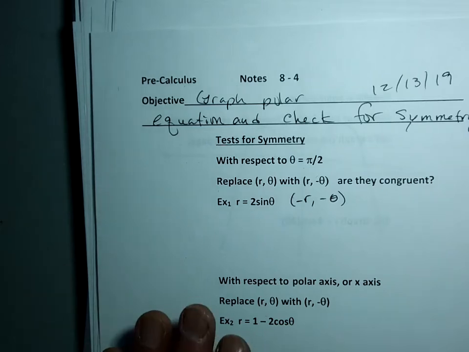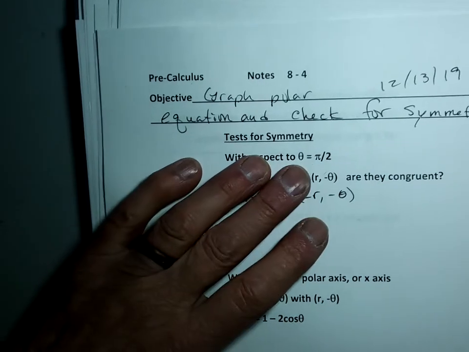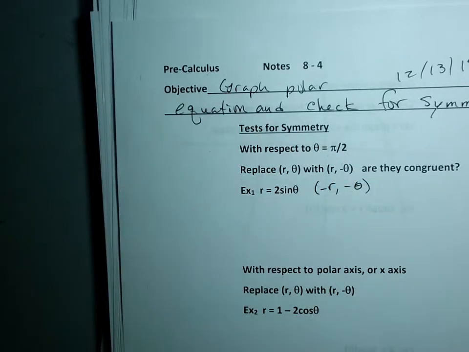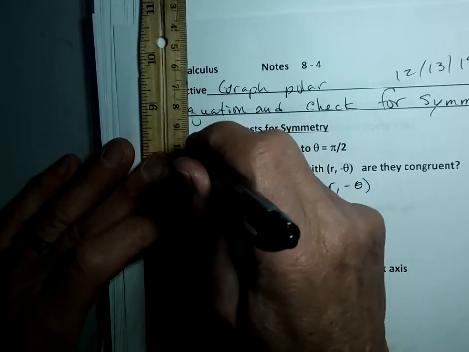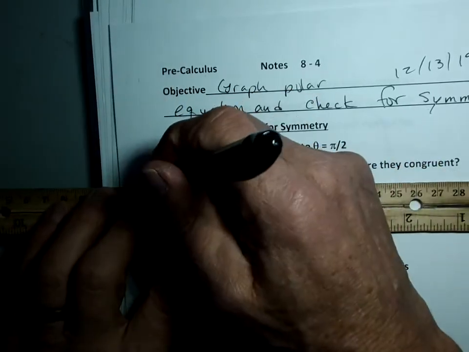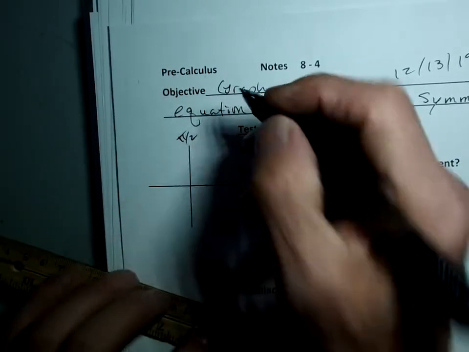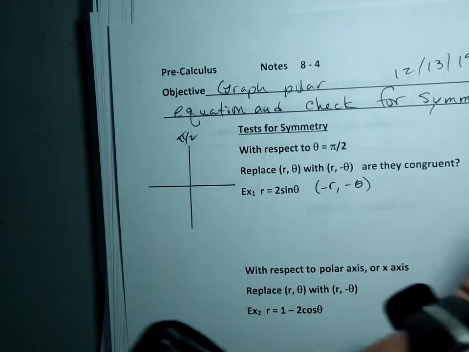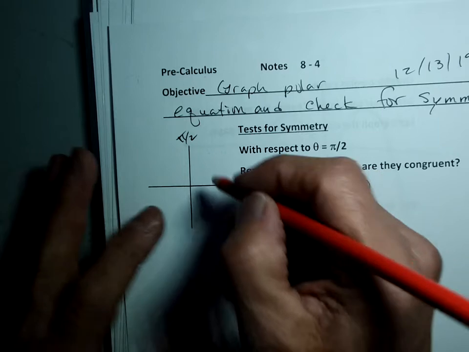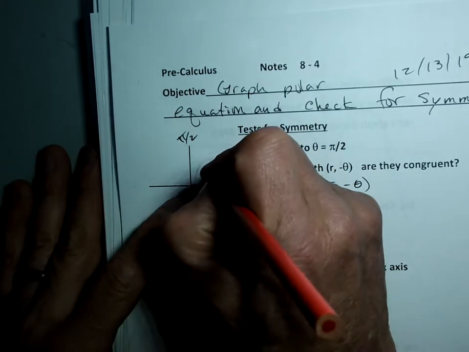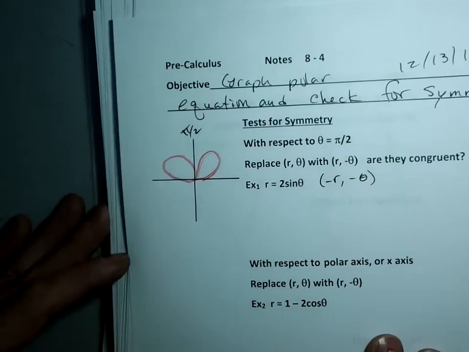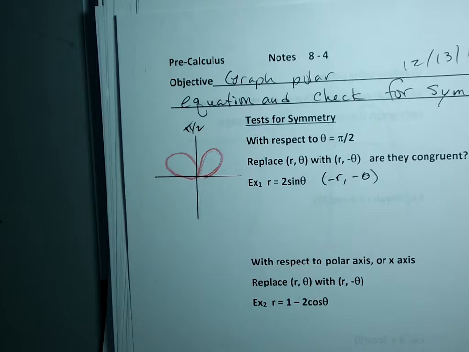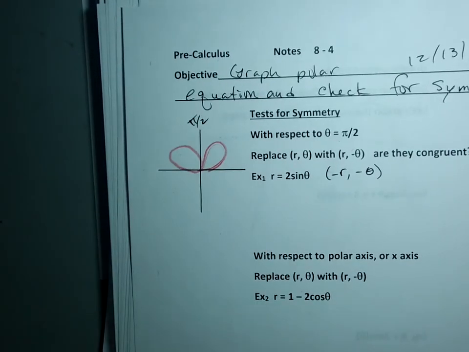So before we do anything, test for symmetry with respect to theta equals pi over 2. If I go back to my unit circle, pi over 2 is here, so it's really like the y-axis. If I were to take a look at a polar graph, pi halves is here. Something symmetrical with that might be one of our cool looking little flowers. Remember yesterday we looked at a cool flower like this. A graph like this would be symmetrical with pi halves. If you were to flip it over pi halves, it flips over the y-axis.